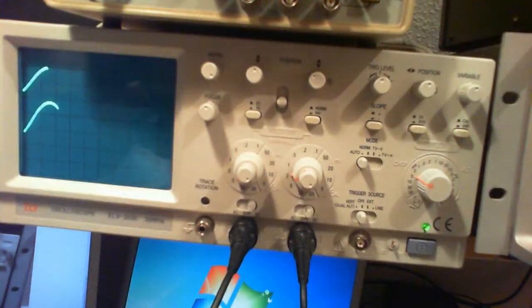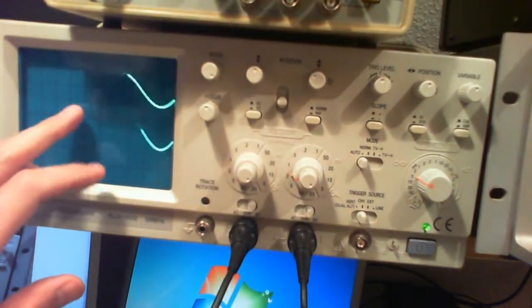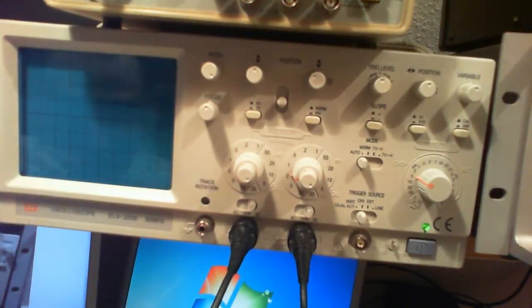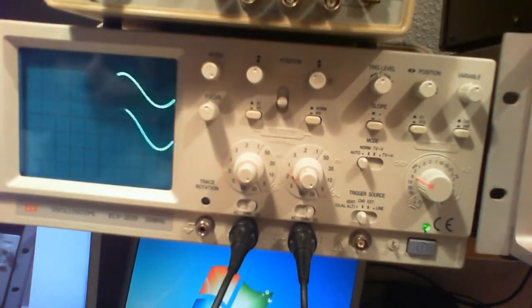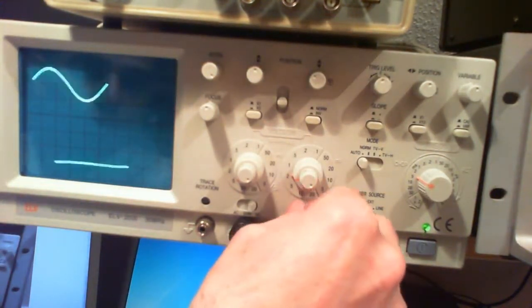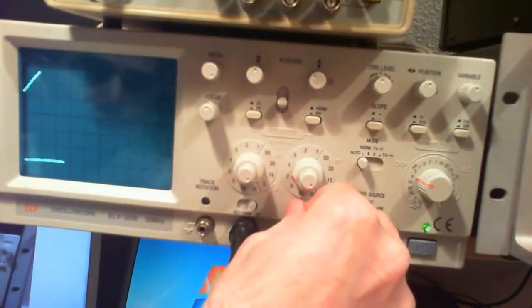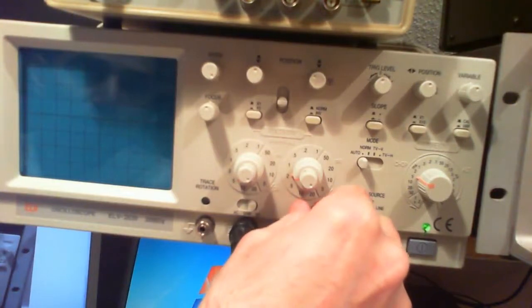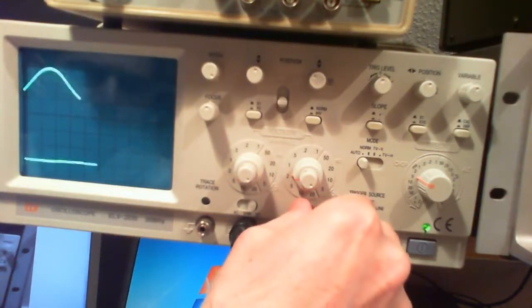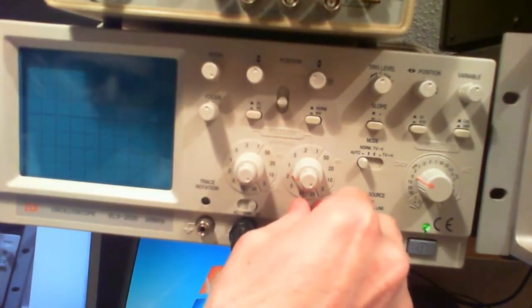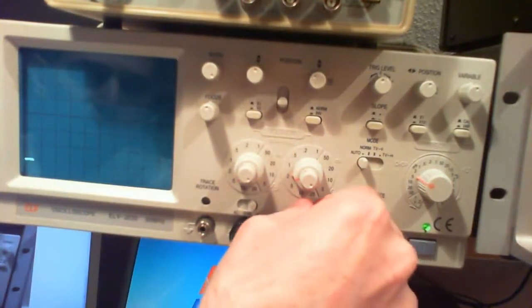On the camera it's not very interesting right now, but I'm at 40 hertz. At 40 hertz, this is my output voltage, and it's on the DC offset.